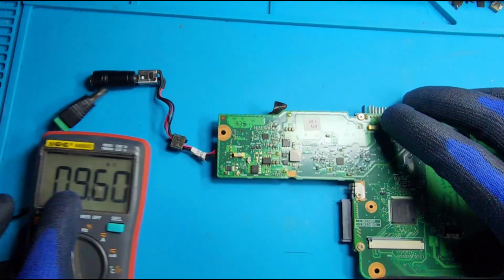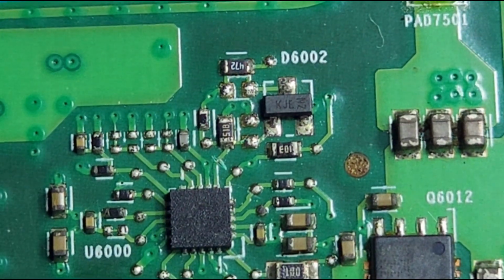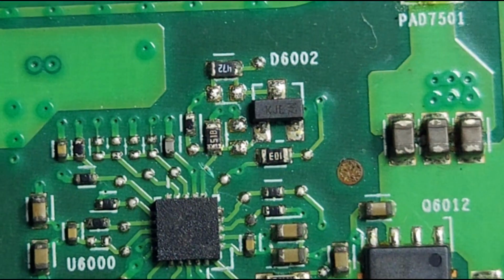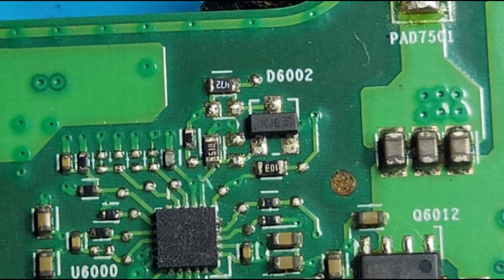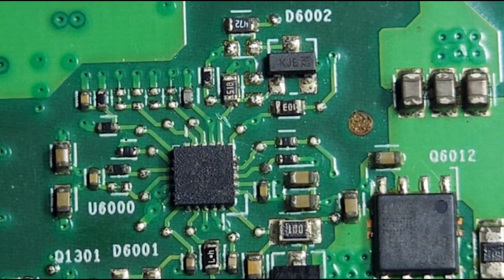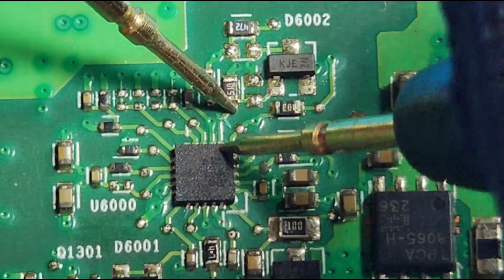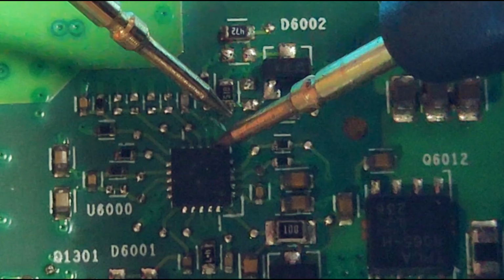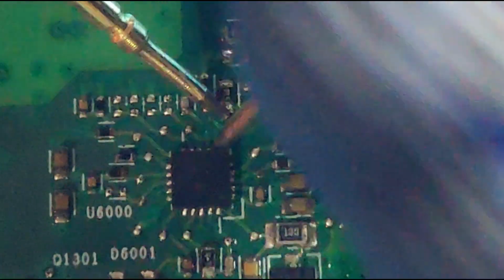So what would be the problem then? Let me check whether we have continuity from the charger IC to the resistor. Yeah, we don't have continuity, so that is fine.